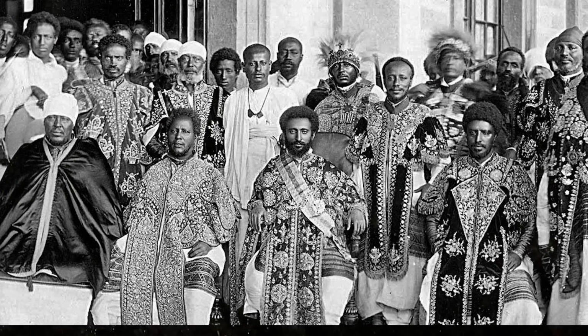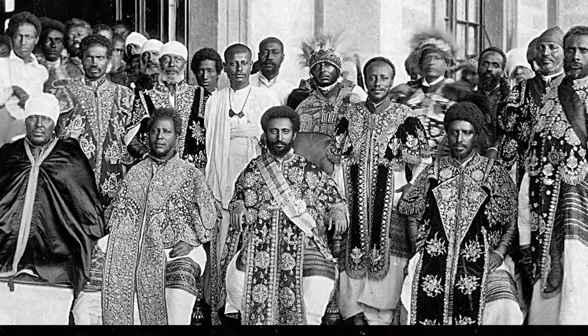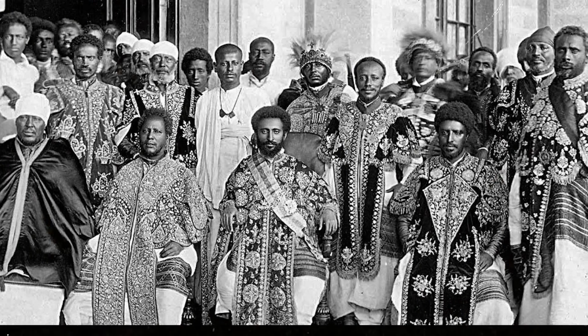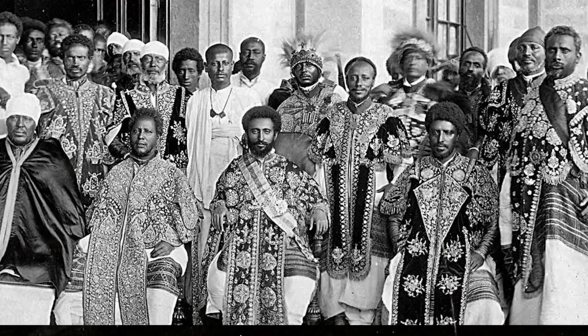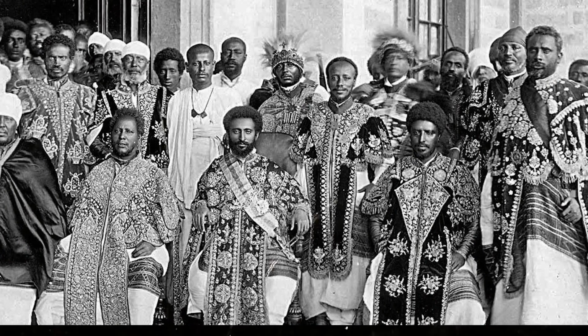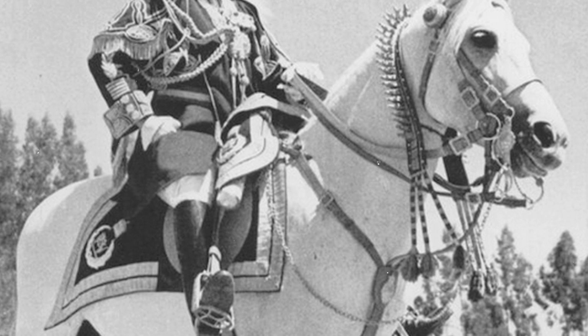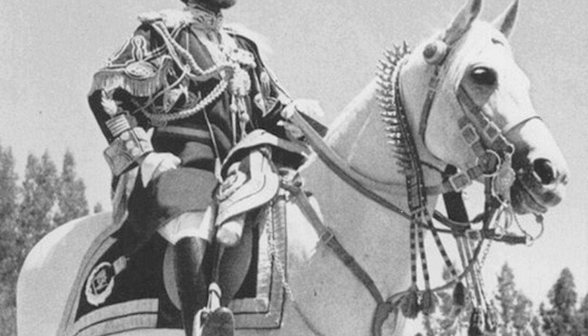Part 1. On the 2nd of November 1930, Ras Tafari Makonnen was crowned as the Emperor of Ethiopia. During his coronation, he changed his name to Emperor Haile Selassie, which meant power to the Trinity. It was here that his rule officially began, ruling Ethiopia a record of 44 years until his overthrow in 1974.